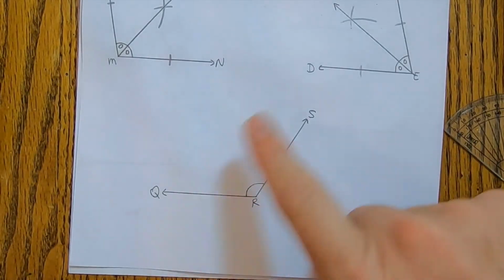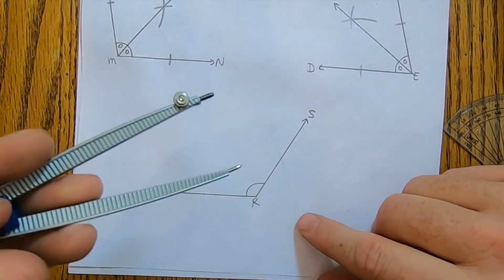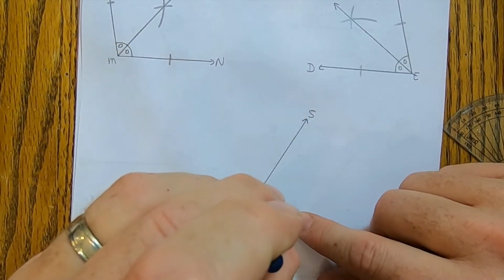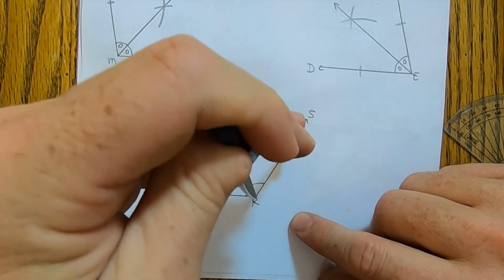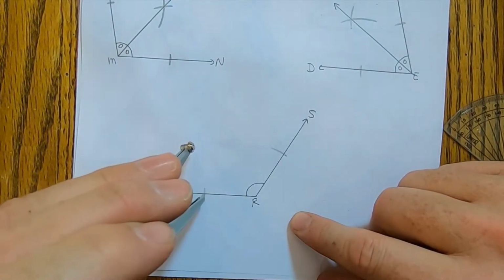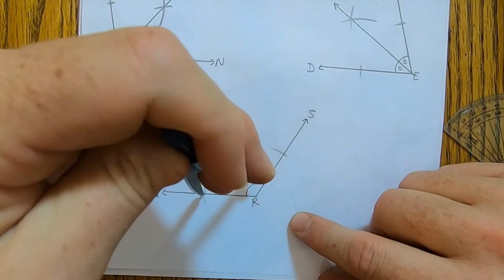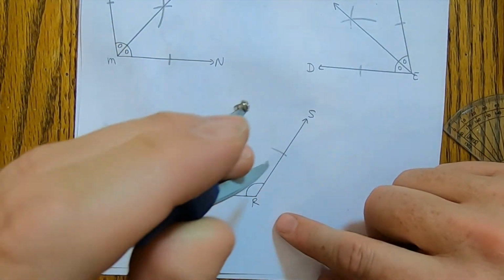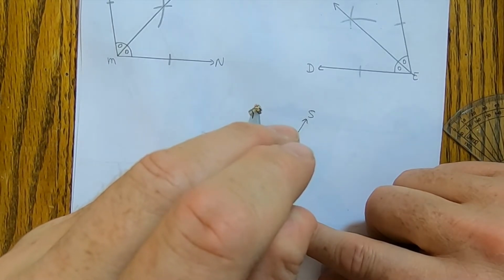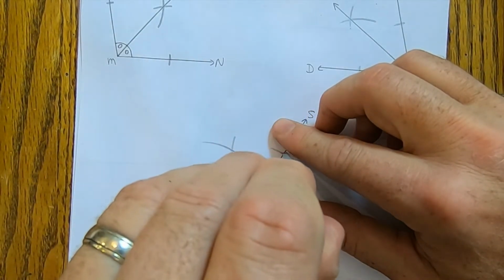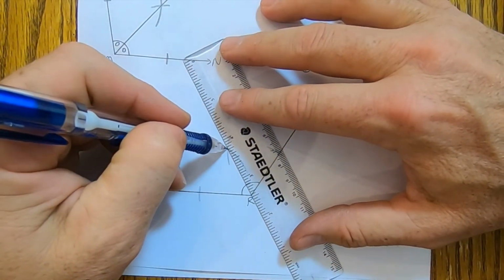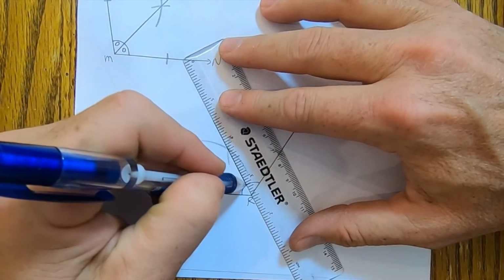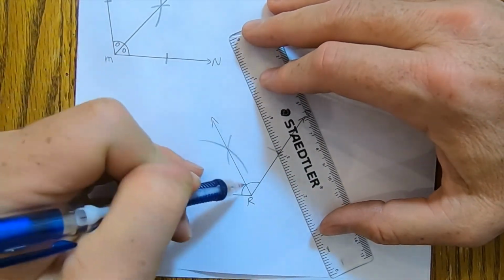All right, last one. So this one is an obtuse angle, greater than 90, but it works the same. Okay, I'm going to put on the vertex and get my arcs on there, move out to there, and I'm going to get an arc out there. Now, this isn't spread very wide. We'll see how this works here. It's still going to work. Okay, there we go. And now I'm going to draw that line through there. All right, there we have it.